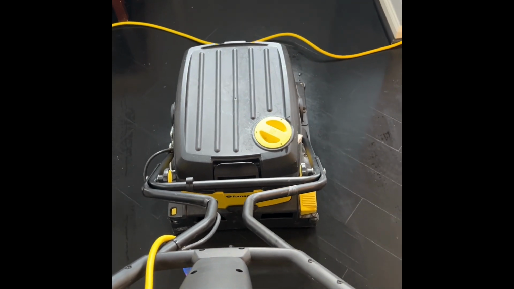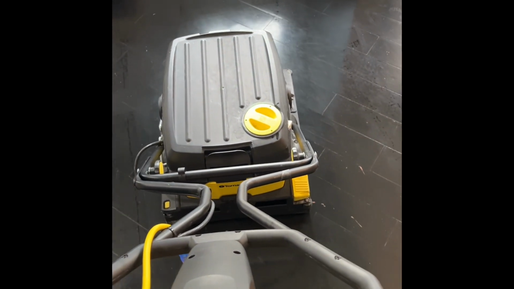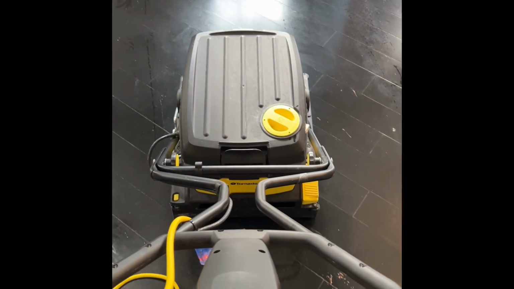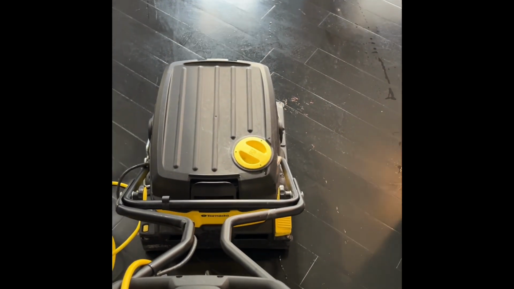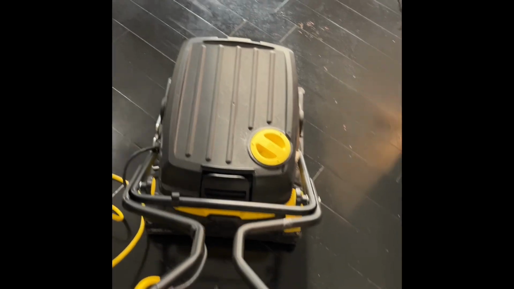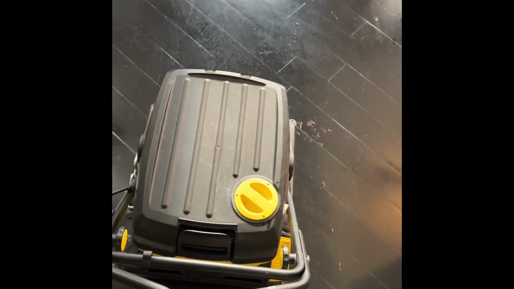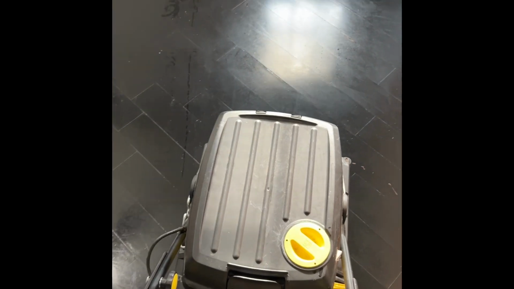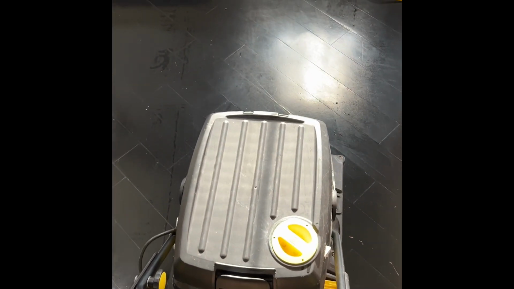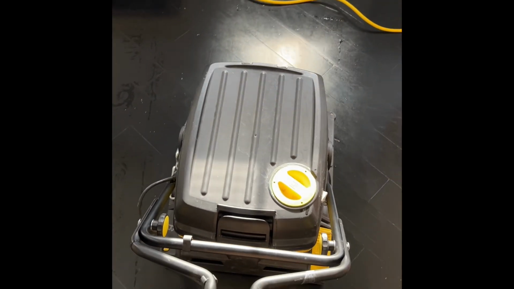Always make sure that you're using a pH neutral floor cleaner when you're cleaning these floors and when you're mopping, because some of those floor cleaners are pretty tough bases, and you can see that once they're on a floor, sometimes they will not come up. It's kind of a tough one for sure.